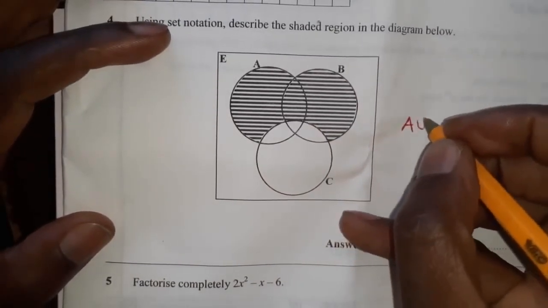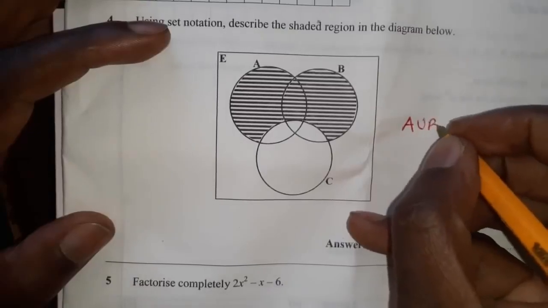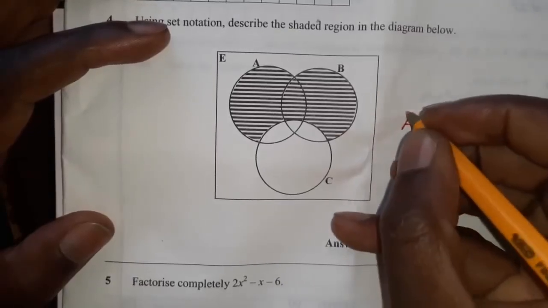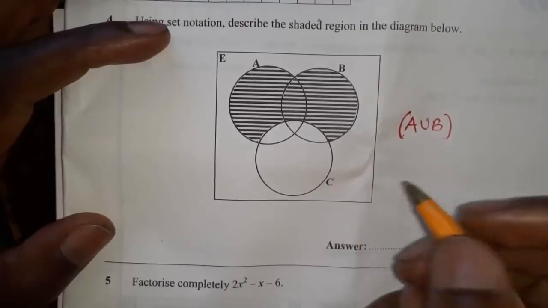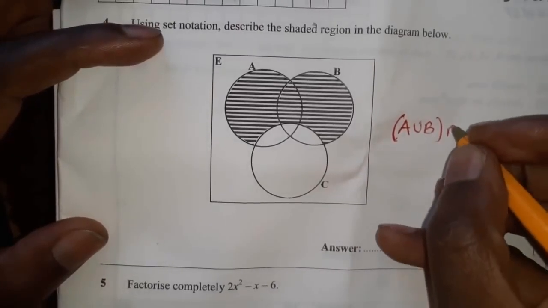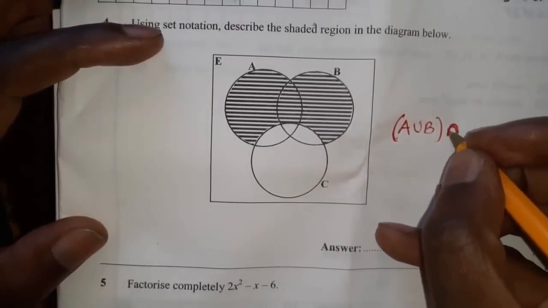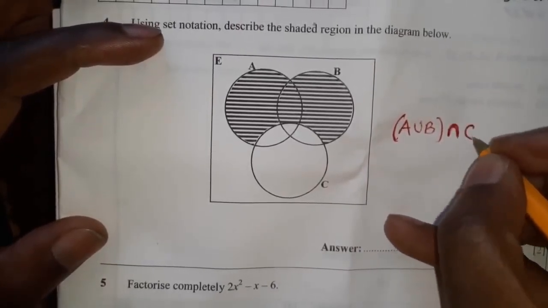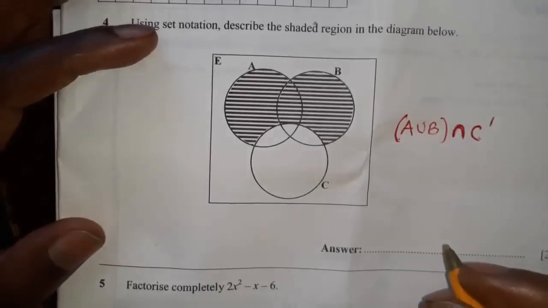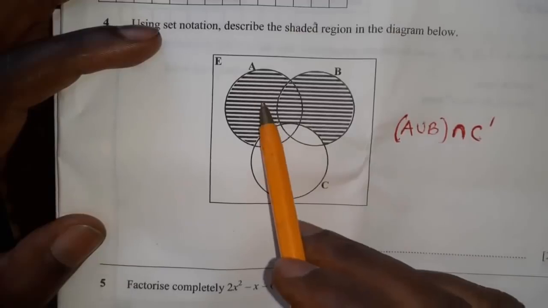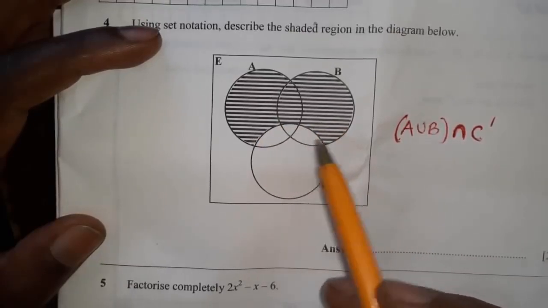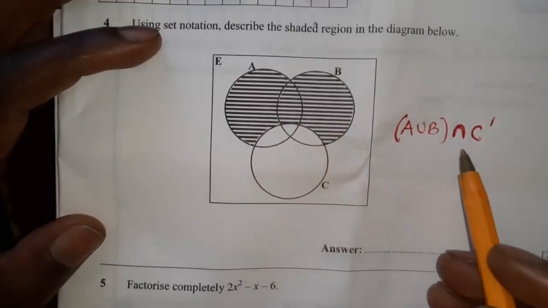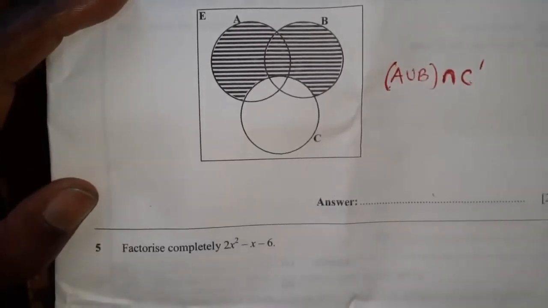A union B is shaded, then C is not shaded. So we're going to say intersection C complement, because everything in A and B is shaded apart from this part that belongs to C. So this is what is supposed to be our answer. You write it down here.